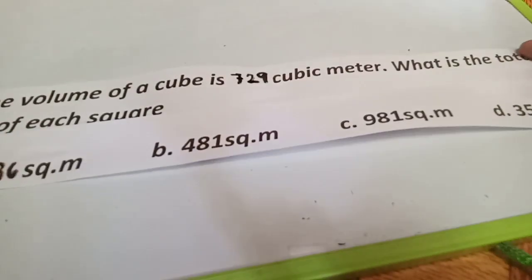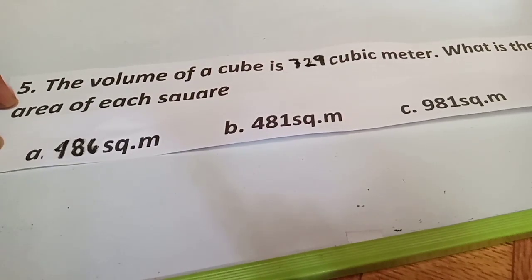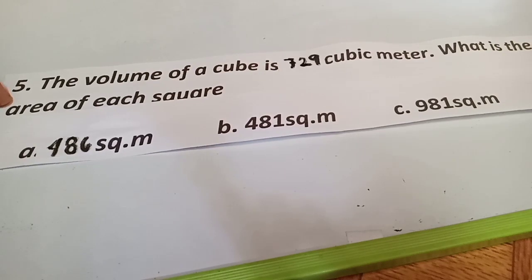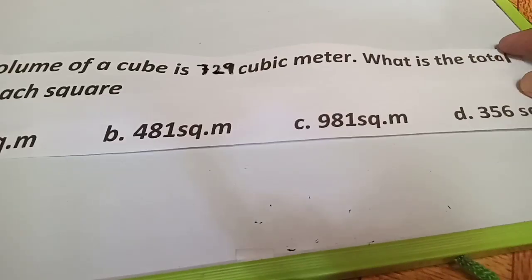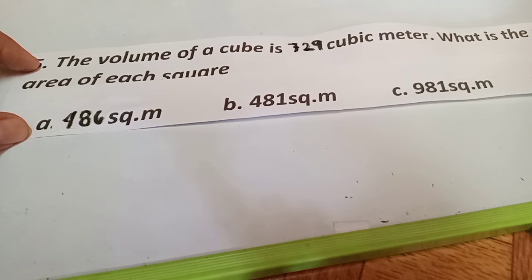Where is our number 5? Okay, this will be the problem for number 5. The volume of a cube is 729 cubic meters. What is the total area of each square?